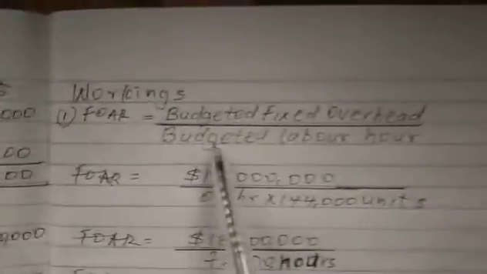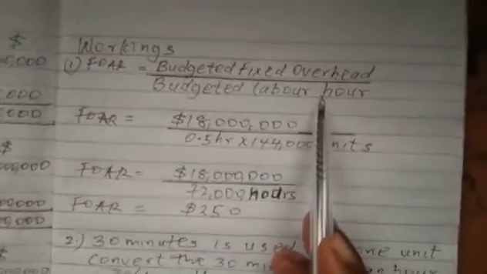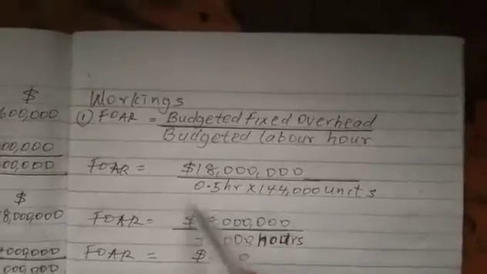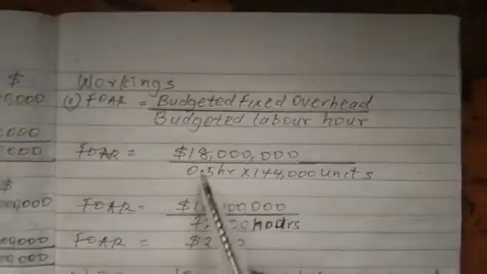Pick it here, then divide by budgeted labor hour. What's a budgeted labor hour? The meaning of budgeted labor hour is how many hours were used for one unit. Look at the question.